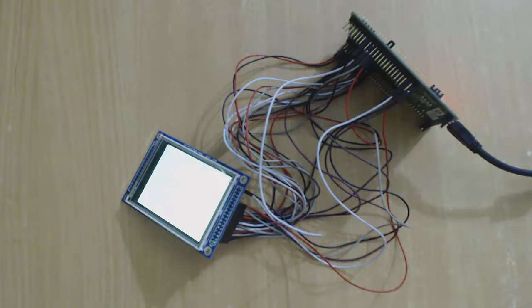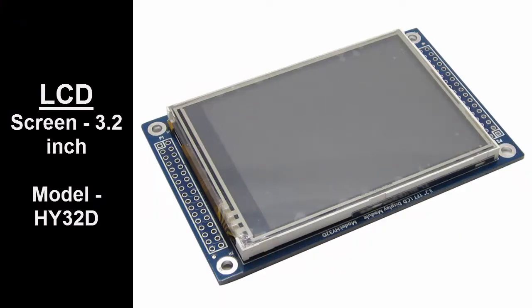Okay, so let's first discuss this LCD module. This is a 3.2-inch screen LCD, as I already said. This is the HY32D model. As I already said, this is a touchscreen LCD. But in this series we are only using this LCD for displaying characters, and we will not use the touch functionality.